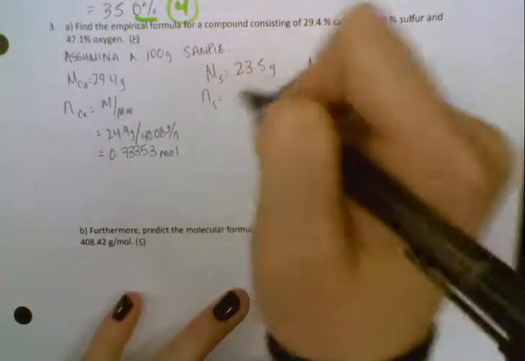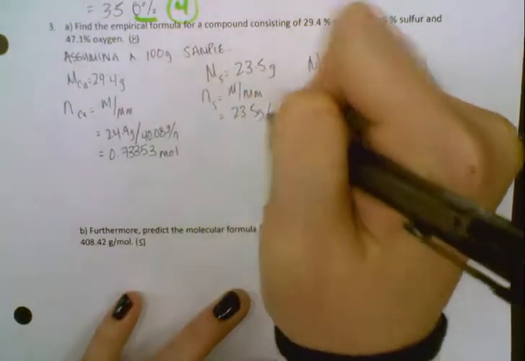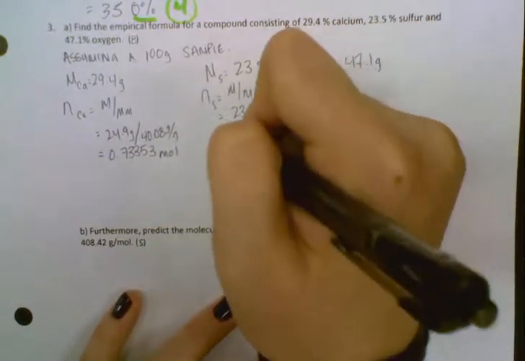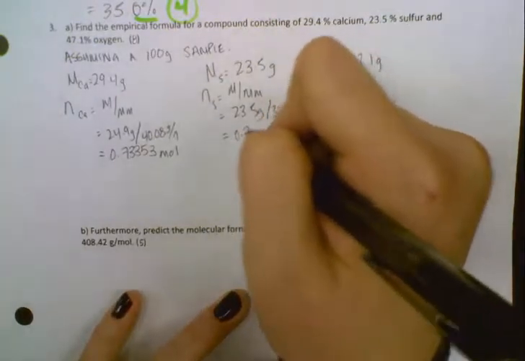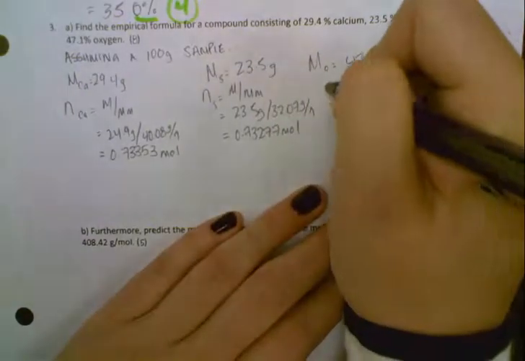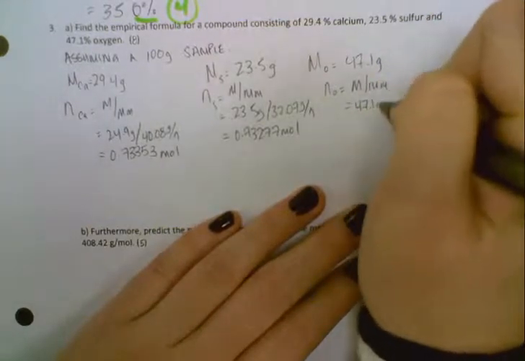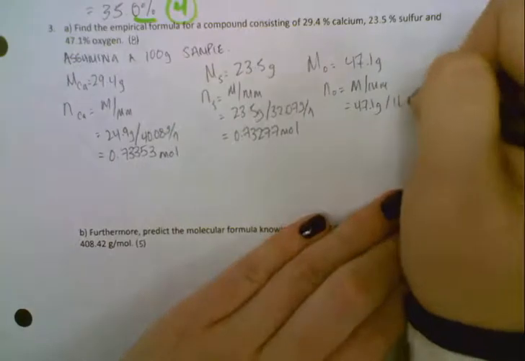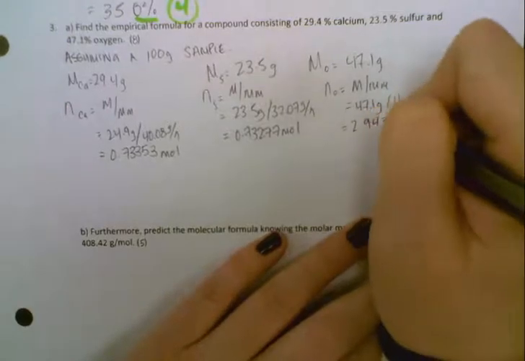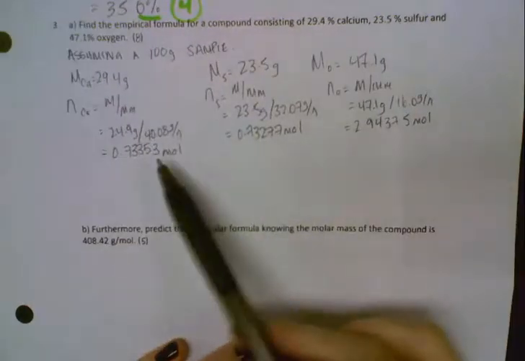We're going to do the same thing for moles of sulfur, so mass over molar mass, which is 23.5 grams, and if we look up the molar mass of sulfur on the periodic table, it's 32.07 grams per mole. Okay, this works out to be 0.73277 moles if you plug that in on your calculator. And we're going to do it again one last time for oxygen. Mass over molar mass. Okay, 47.1 grams divided by 16 grams per mole, which works out to be 2.94375 moles.